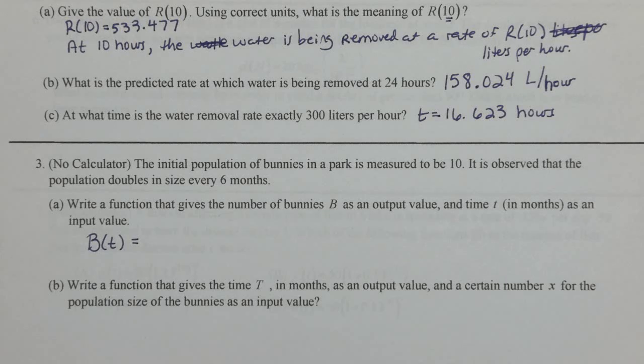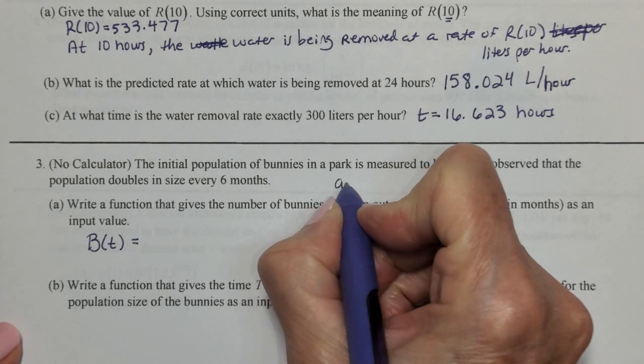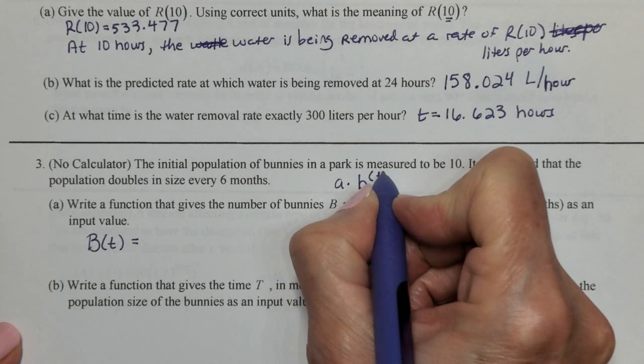So we are starting with 10 bunnies. I know that this is exponential because it's doubling in size every so often. So in my mind, I'm thinking it's some number times a base to some kind of power with T in it.